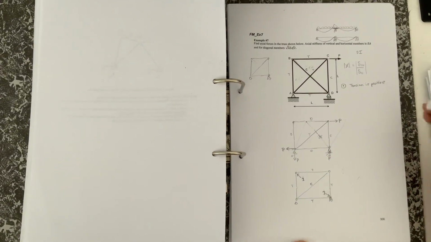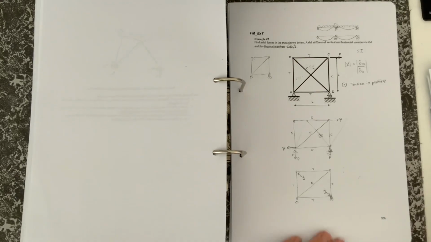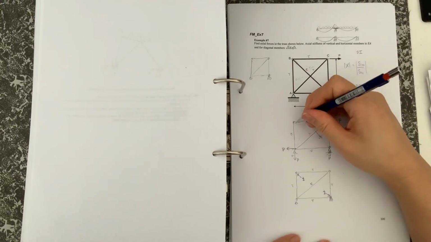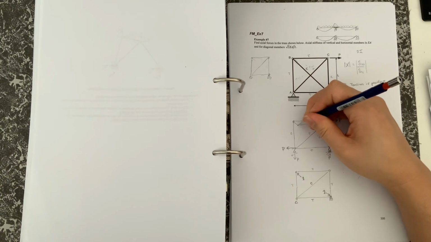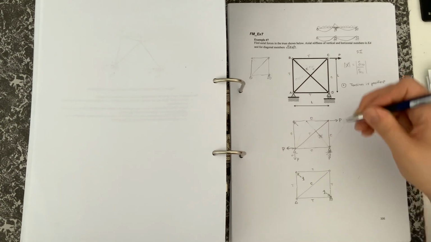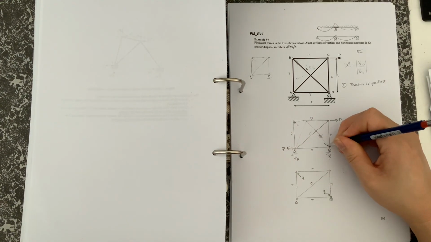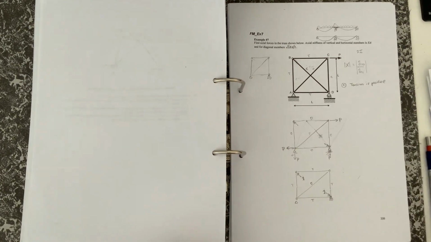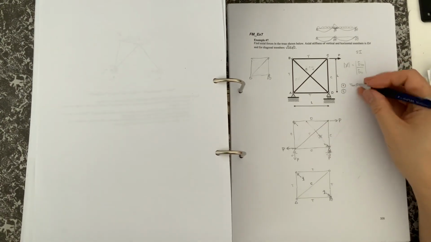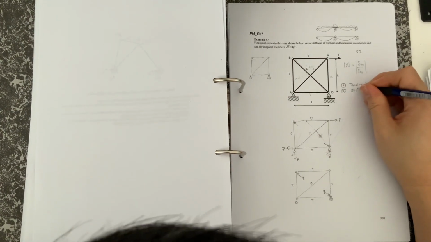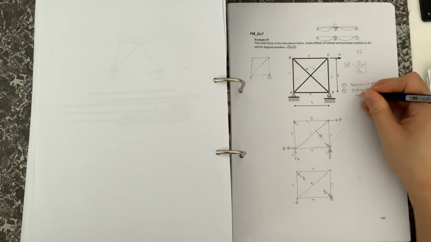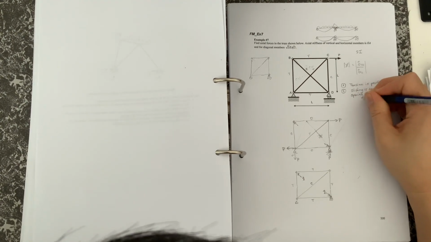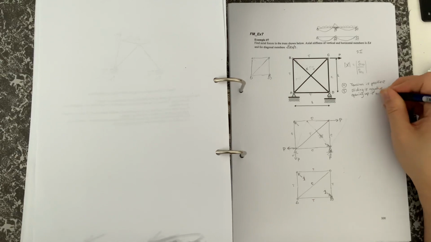So if I wanted to do that, how do I measure it? I could measure it by using the theorem of virtual work. So I would be sticking something there and there, using the theorem of virtual work. So let me say that sliding is negative, and opening up is positive.